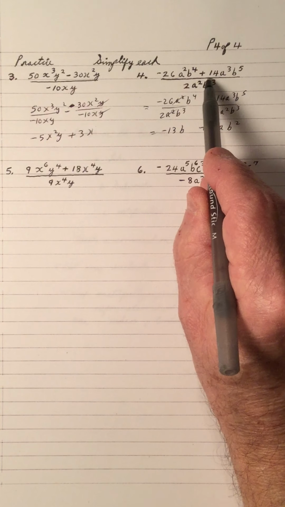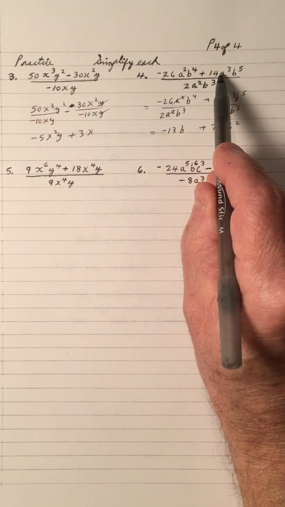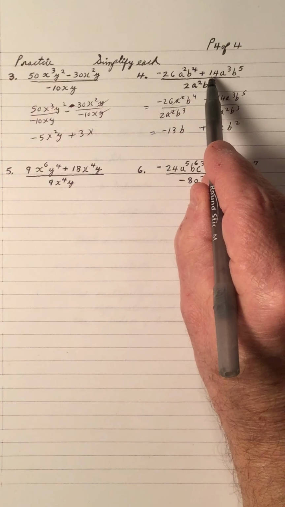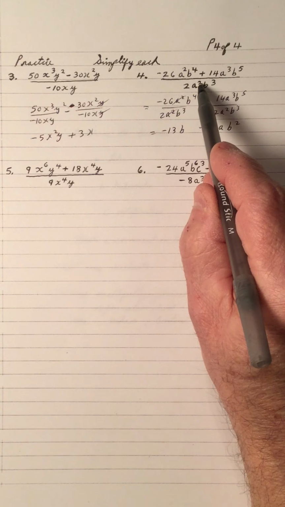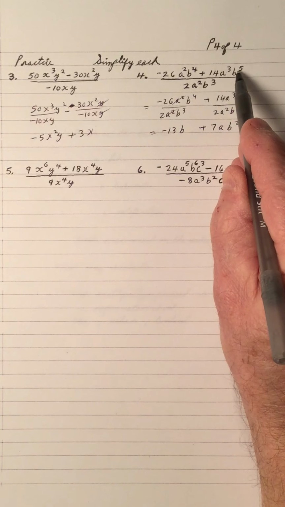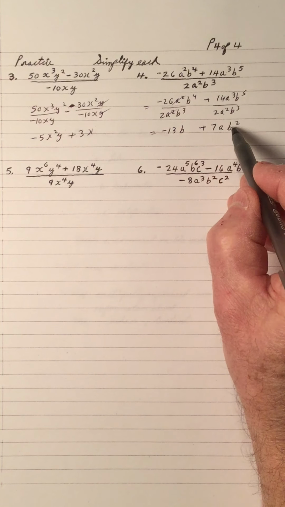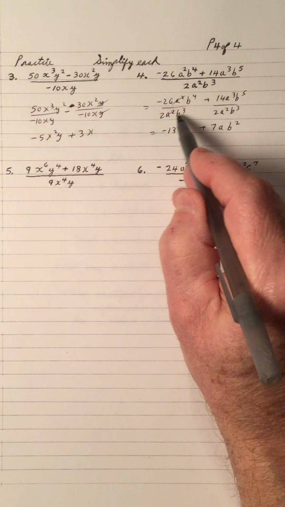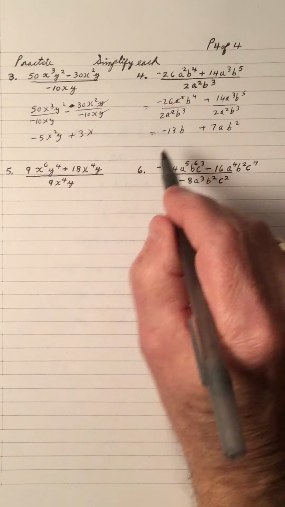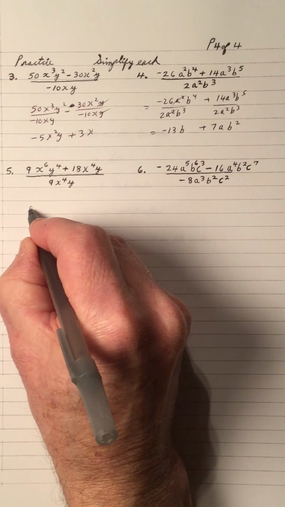Then you take this and divide into this one to get this one. So 14 divided by 2 is 7. A cubed divided by a squared is an a. b to the 5 divided by b cubed is b squared. So you didn't have to do this, but it keeps everything okay. You won't get it wrong by writing it.